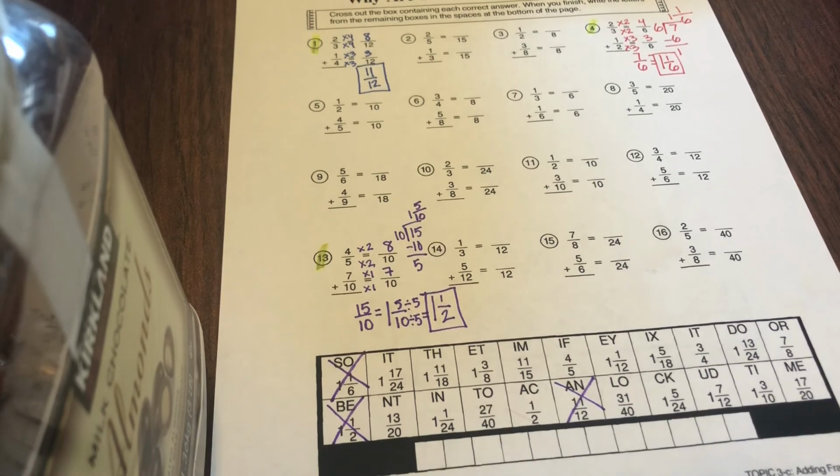All right, hopefully this will help you get good practice getting common denominators when adding fractions because you can't start adding until you have that common denominator. Good job, guys.